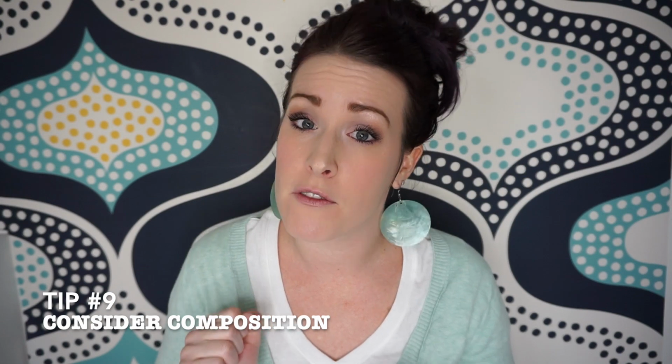Tip number 9, ooh, we're getting down there. Consider the composition of your photo. A lot of times what I see with beginners is everything is dead center, dead center, dead center, dead center. Boring. Or I notice on my own feed, and that's why I love being able to use Snug or Preview to look at my photos, a lot of times, and I don't know why, I'll just get stuck in one certain type of photo.